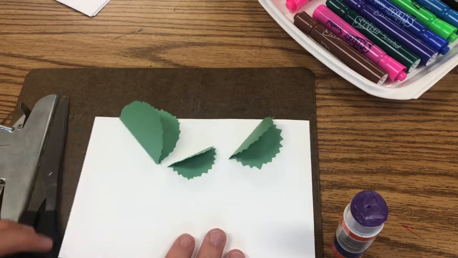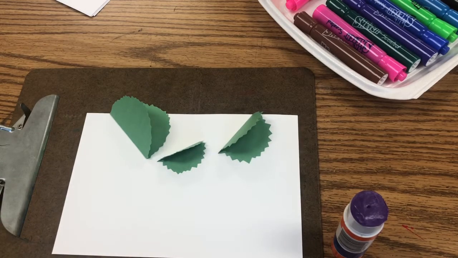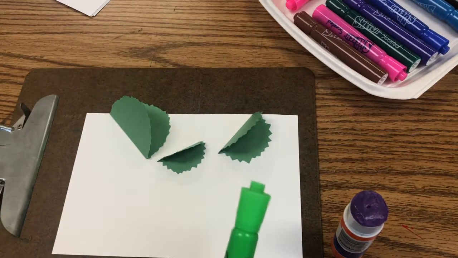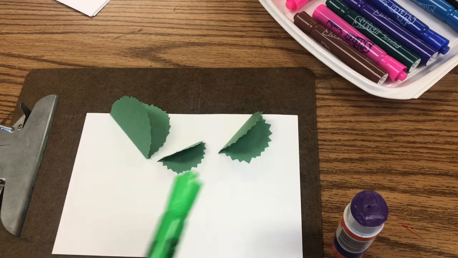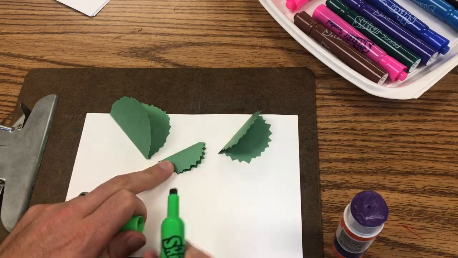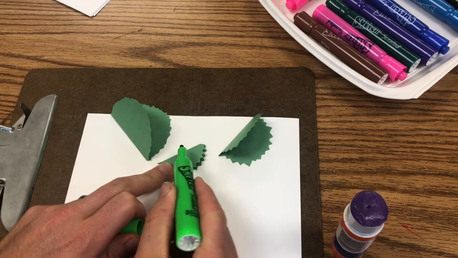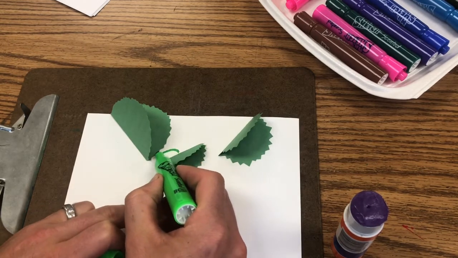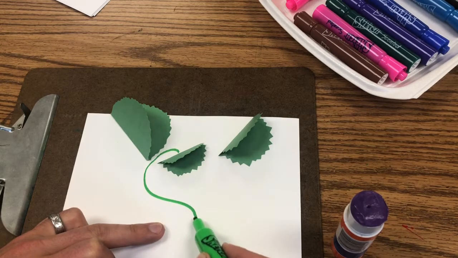Now I need my details. And this is where the fun, creative part of this comes in. You are going to grab a marker. I'm gonna go again with green because I'm a bit of a traditionalist here. And what I like to do is I go from the very back center of my fly trap. I don't know if you guys can see that, but right here. And I'm going to make a winding stem. And it's just gonna kind of snake its way down to the middle.